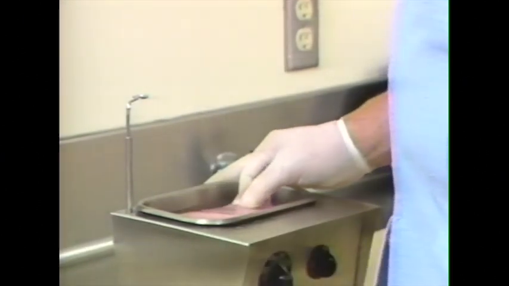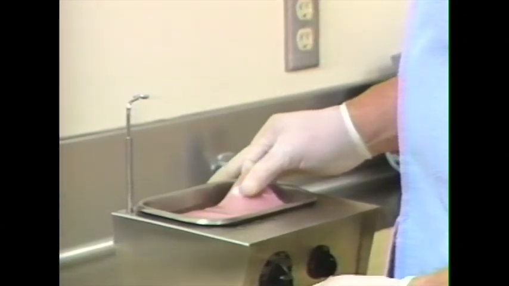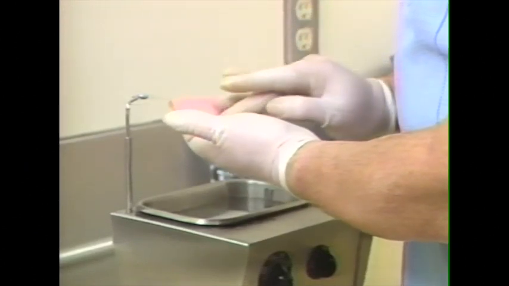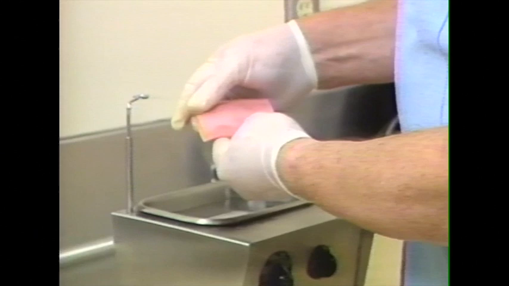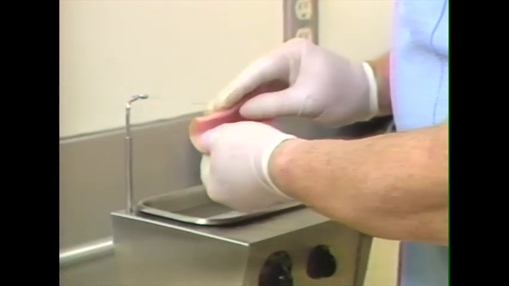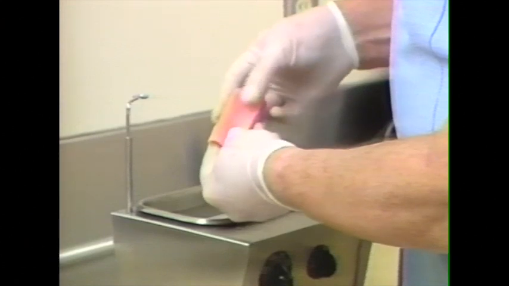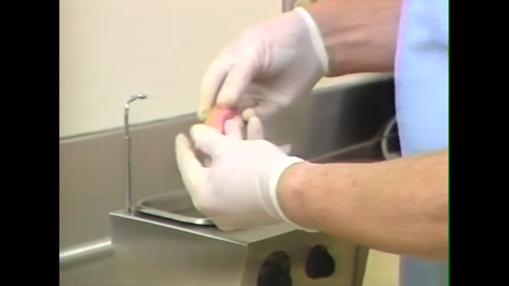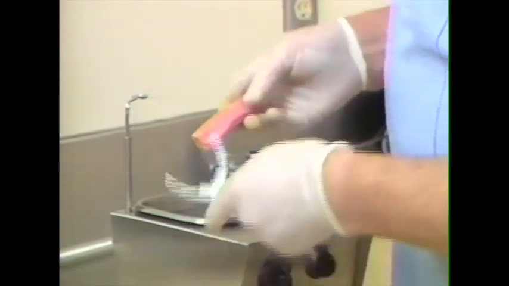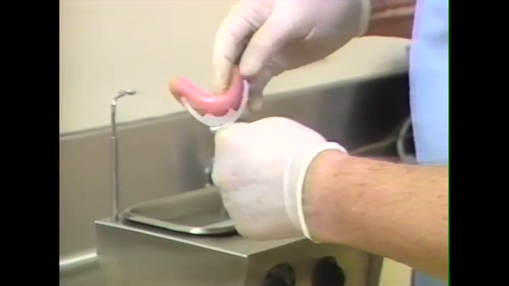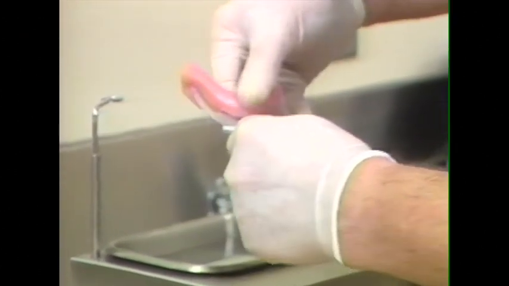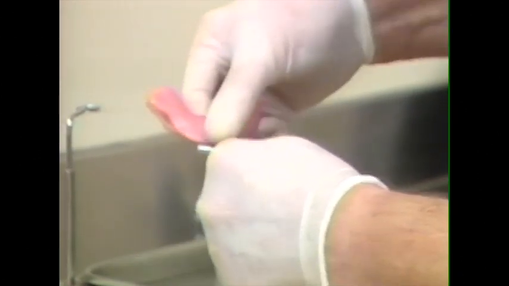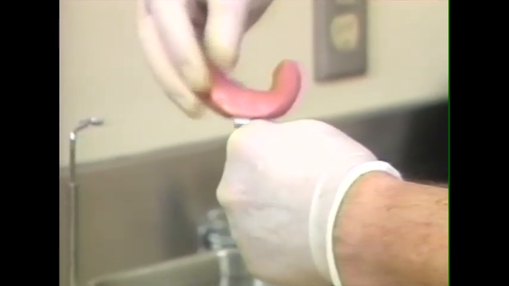So we have one piece of baseplate wax that we're heating in the compound heater here at 140 degrees, and we're going to fold this wax once, twice, and 3 times, and form a roll, then stretch it out slightly and attach it to the Facebow fork, folding it over both sides of the fork so that there's an even layer of wax on each side of the fork.